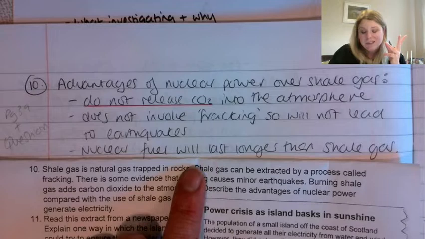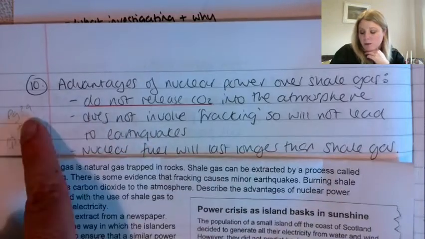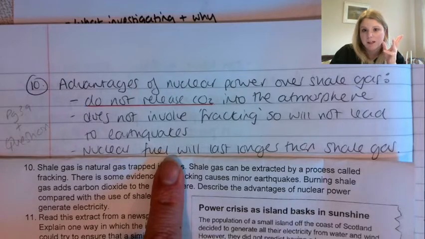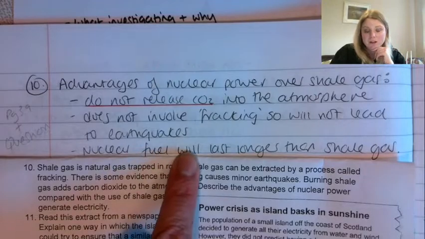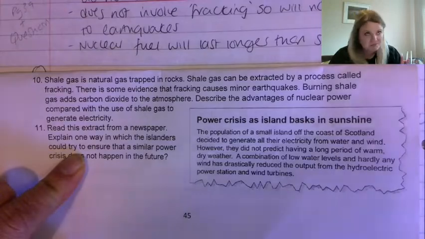So it's not going to lead to earthquakes. And the other thing is that nuclear fuel, it says this somewhere in your notes, it must be on page 39, look. Nuclear fuel won't run out as fast as coal, oil and gas will. So nuclear fuel will be around a lot longer, it'll last a lot longer than shale gas will. Okay. 11, another wordy one, not my favourite.